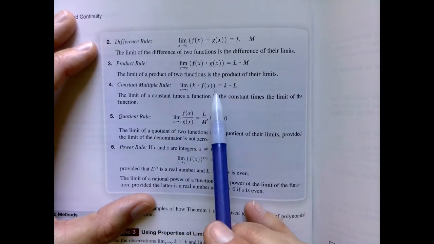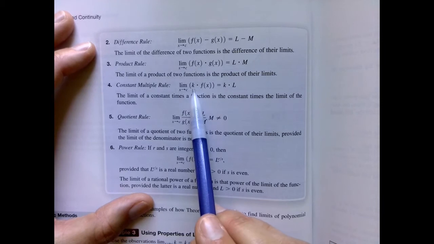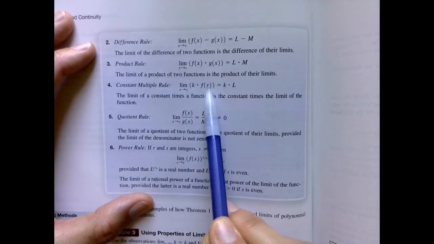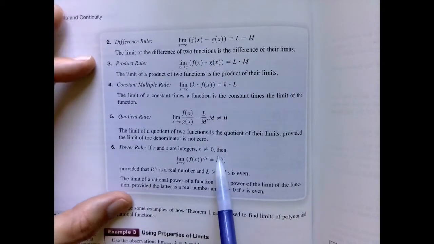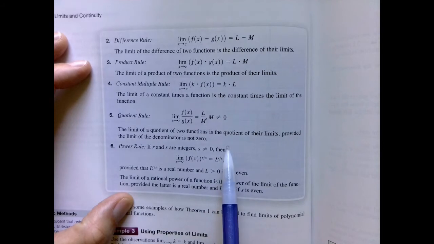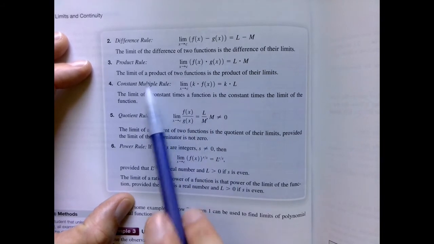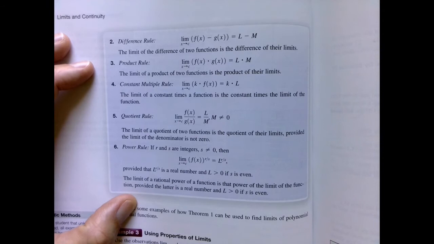Constant multiple rule. This is kind of an odd one, but basically if you know your function has a constant in front of it that is being multiplied, you can actually take the constant out of the limit, find the limit, and then just multiply it by the constant. So that doesn't get used too often, but later when we do more complex derivatives and antiderivatives, this idea of constant multiple rule will come up a lot.